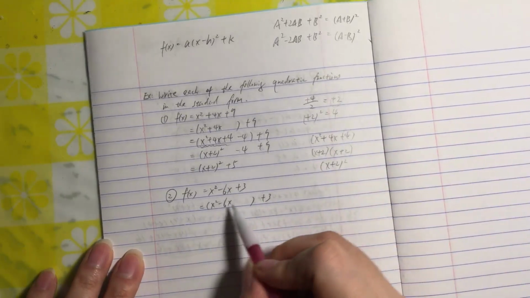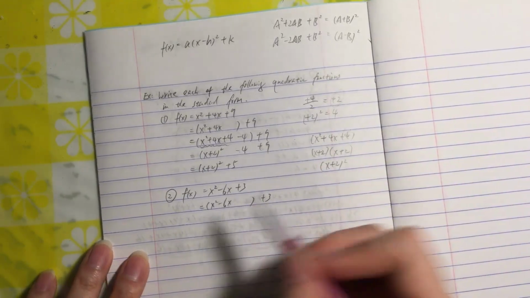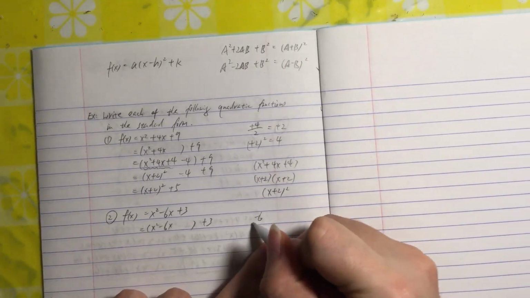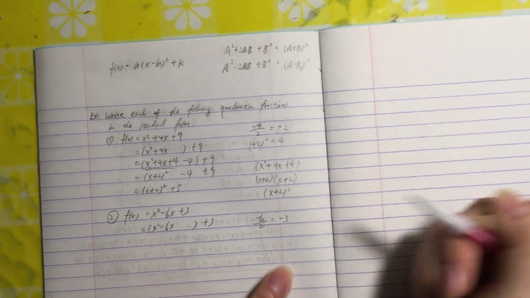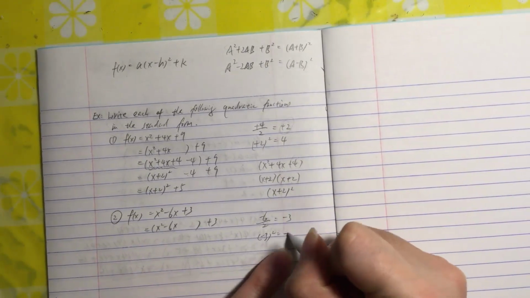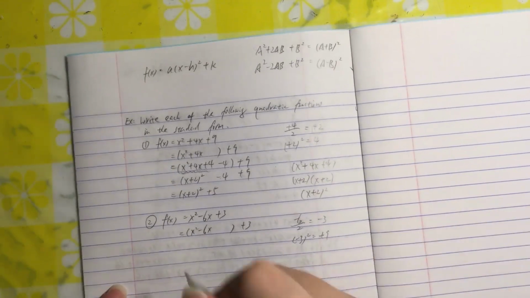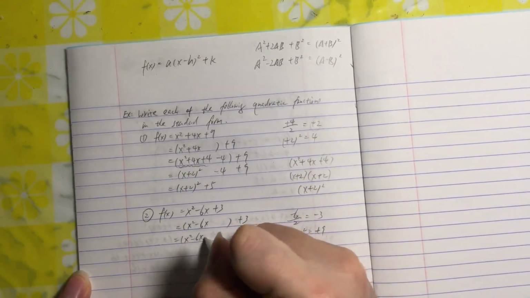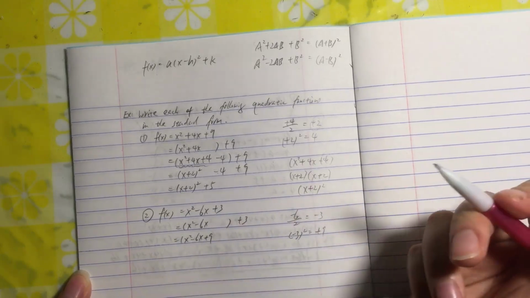Next, try to add a term here to make a perfect square trinomial. What we can do is take negative 6, divide by 2, and we get negative 3. Then square this number. Negative 3 squared is positive 9. So I can add 9 here to make a perfect square trinomial.